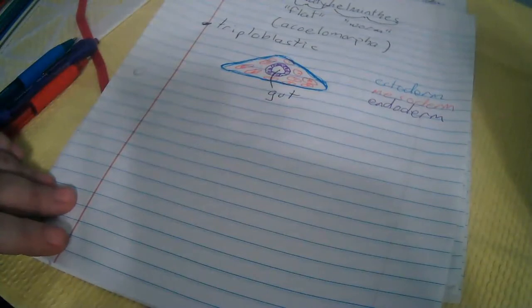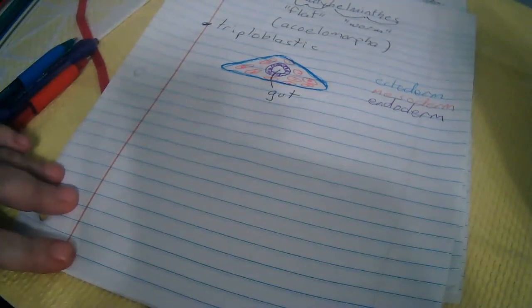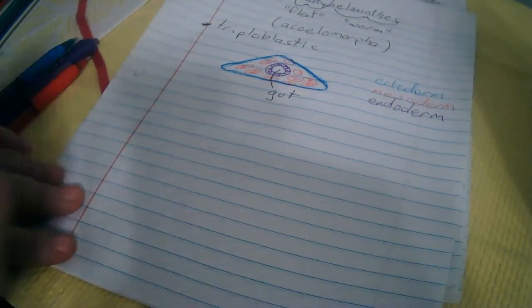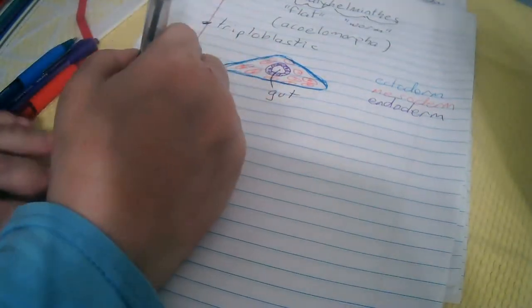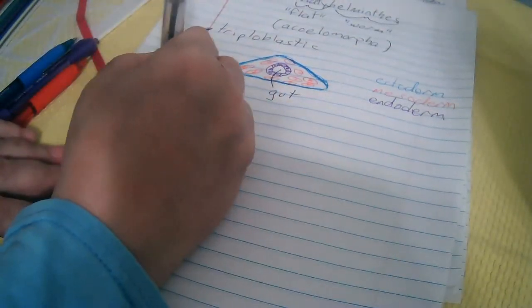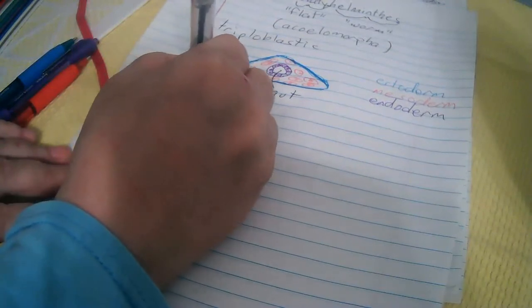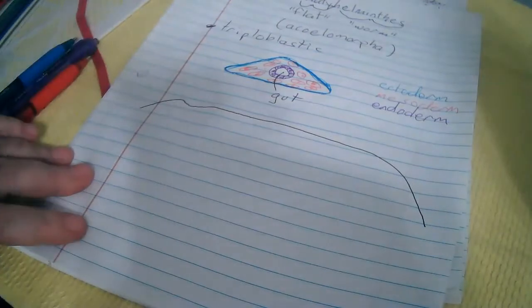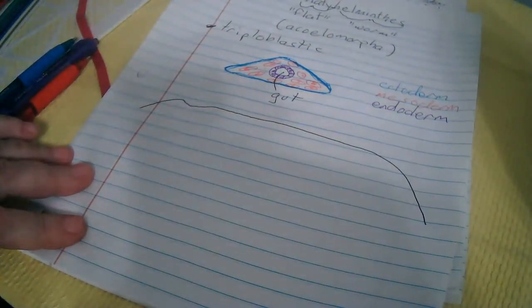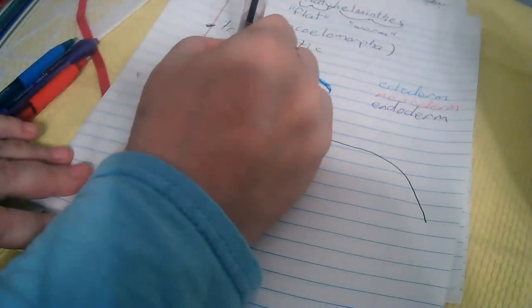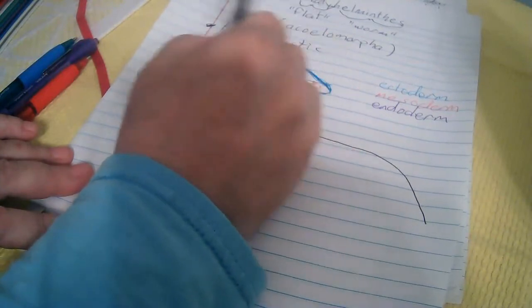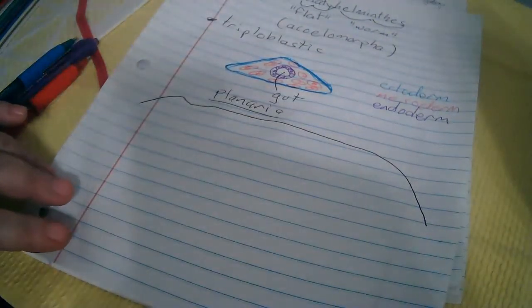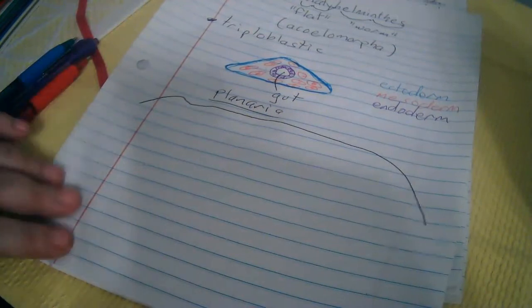All right, so what we're going to do now is we're going to draw an example of a flatworm, a Platyhelminthes. And it's one that you may not be that familiar with, but you are going to have a video about these flatworms. These are called planaria. This is a flatworm called a planarian or a planaria. They are freshwater flatworms. They can't harm you.